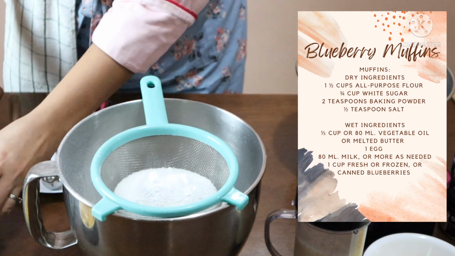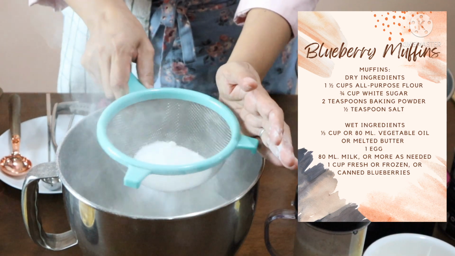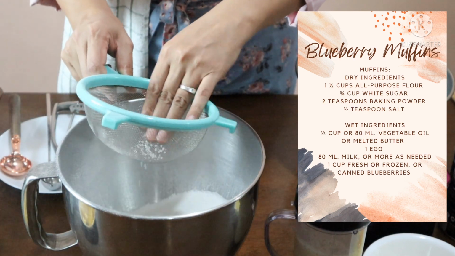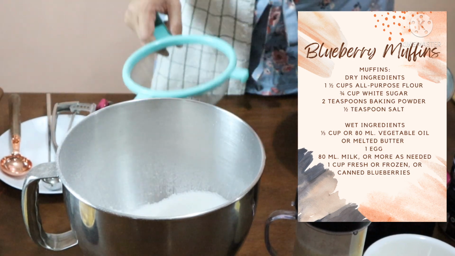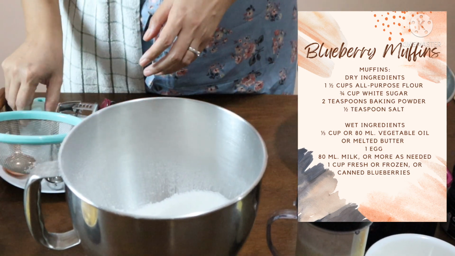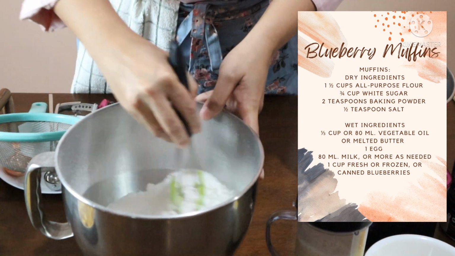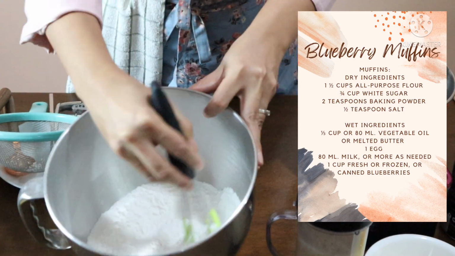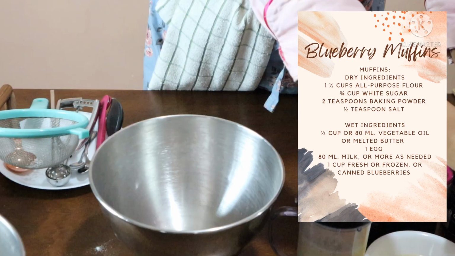So that's it for our dry ingredients. As we have mentioned in our lecture, in our class, sifting is also a form of mixing. So it's important for us to mix and sift our ingredients, especially the dry ingredients. So just mix your dry ingredients together.